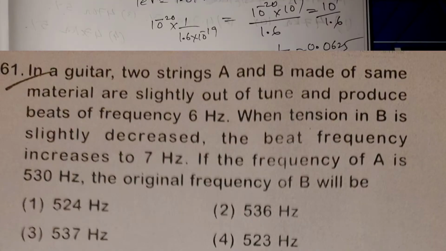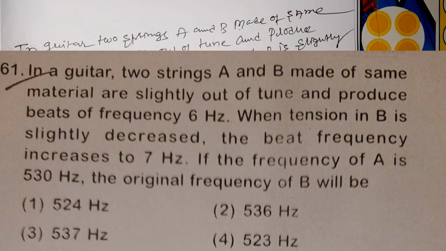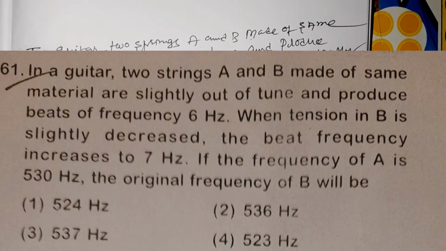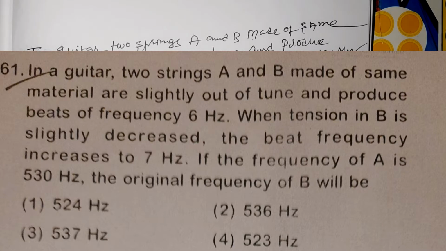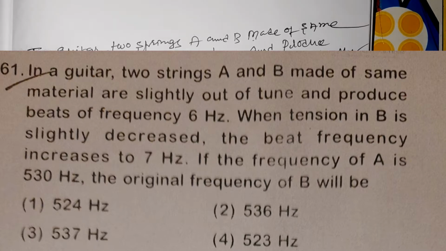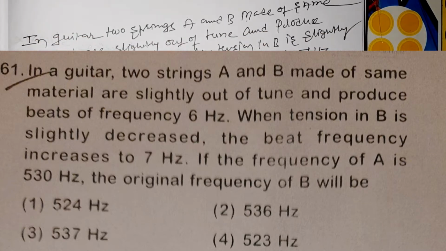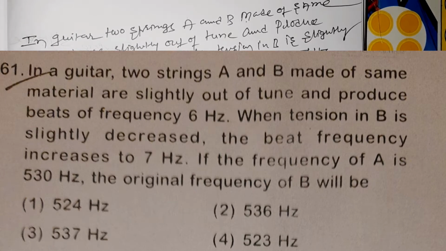Now there is another problem from waves. Two guitar strings A and B, made of the same material, are slightly out of tune and produce a beat frequency of 6 Hz. So these are two guitar strings A and B. Whenever they are sounded, they produce a beat frequency of 6 Hz.